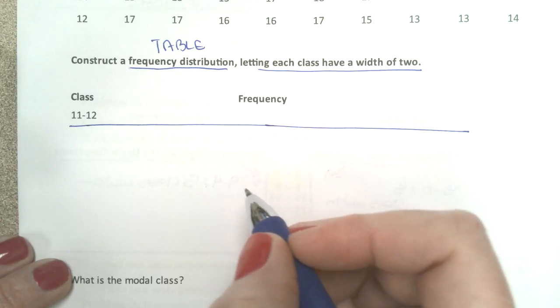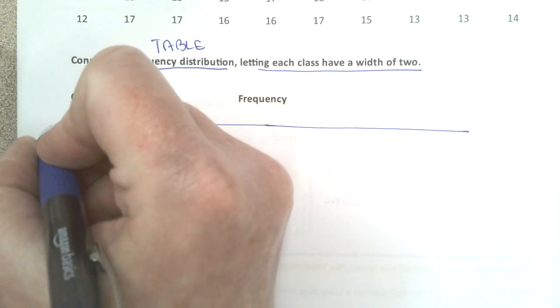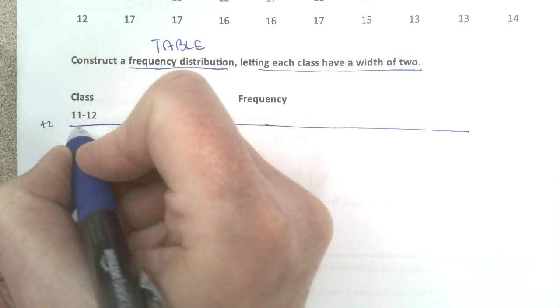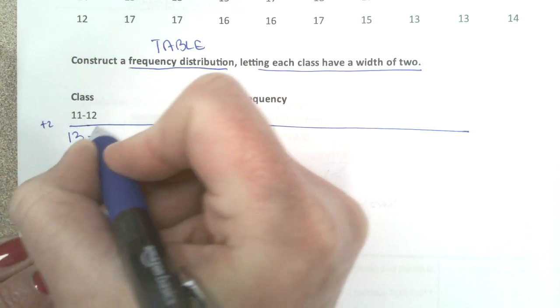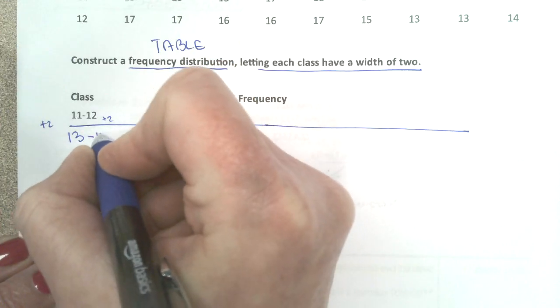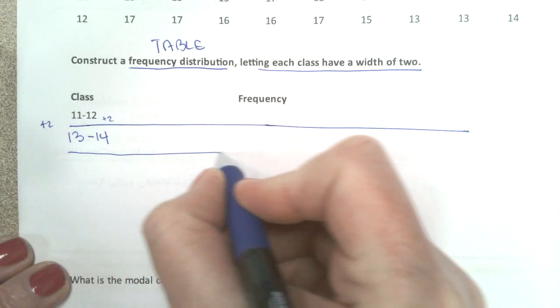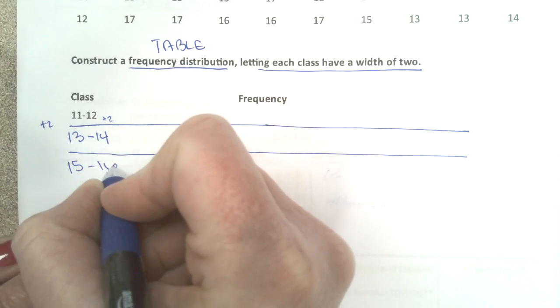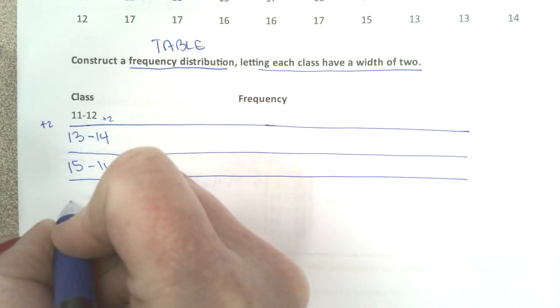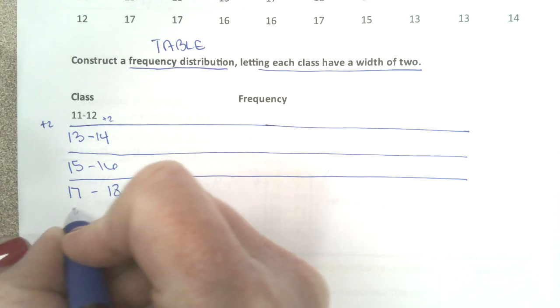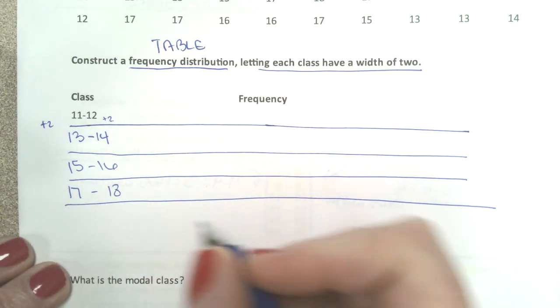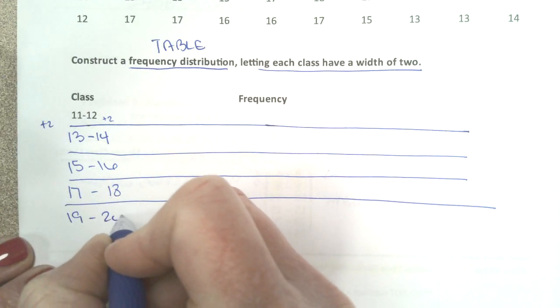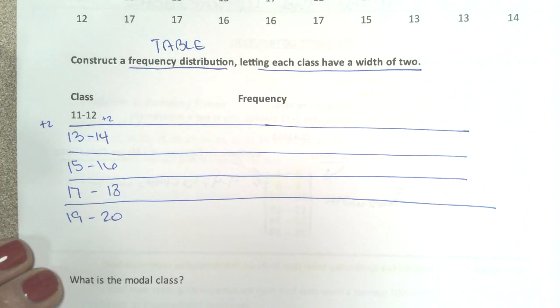So we have 11 to 12, and it says that we have a width of 2. So if you add 2 over here, 11 and 2 is 13. 12 and 2 is 14. The next one would go 15 to 16, 17 to 18, and 19 to 20.